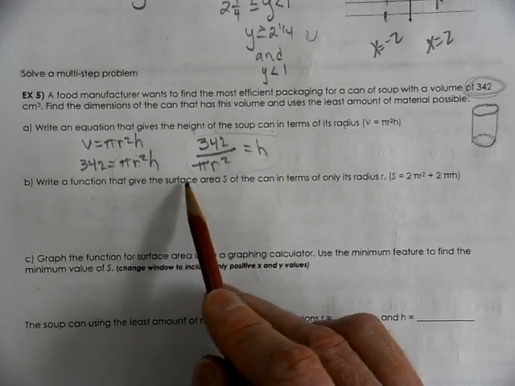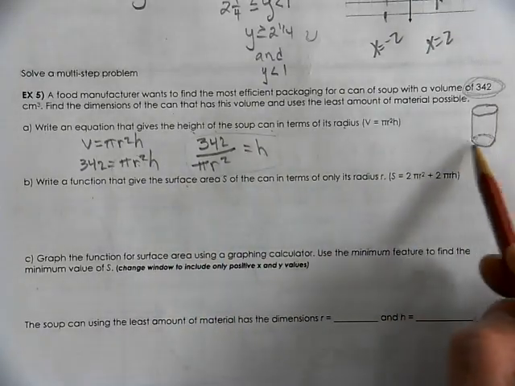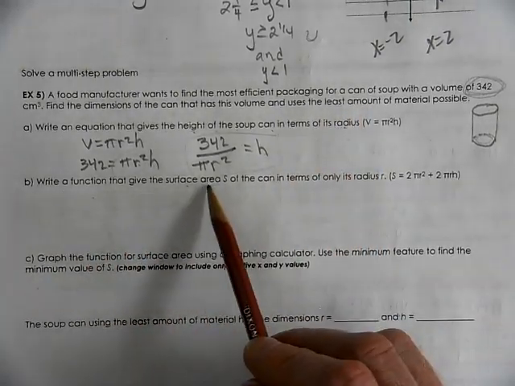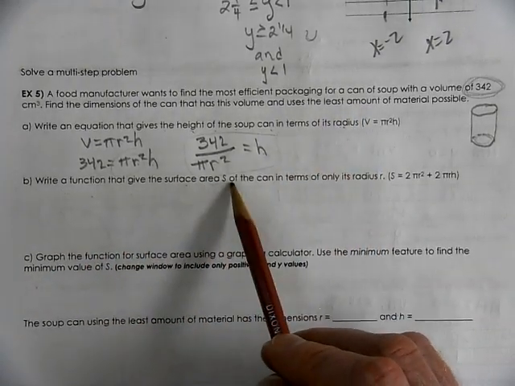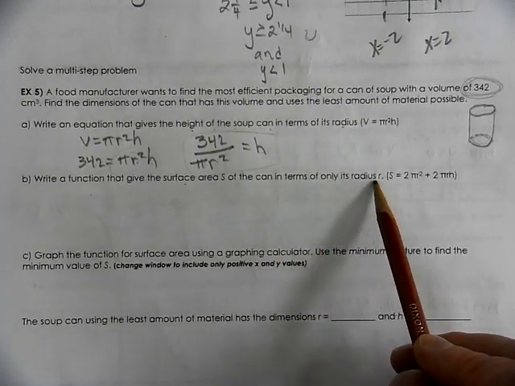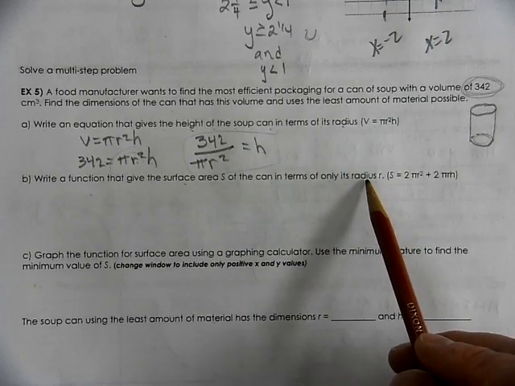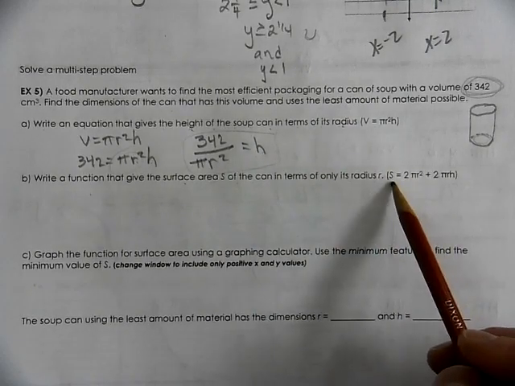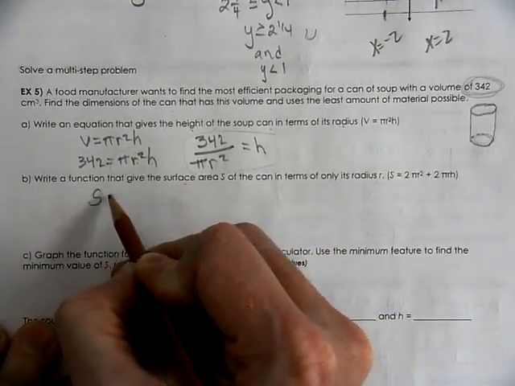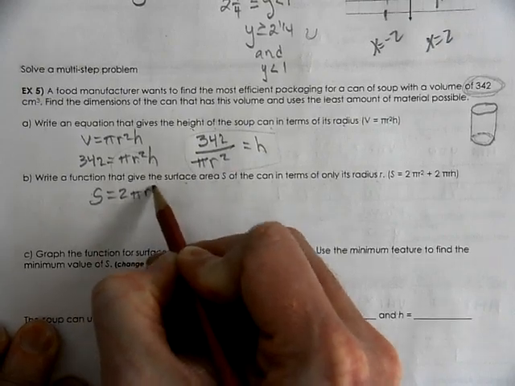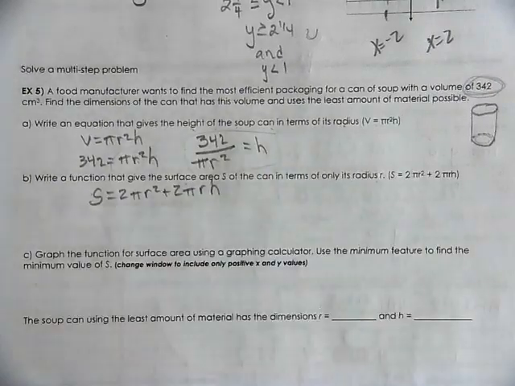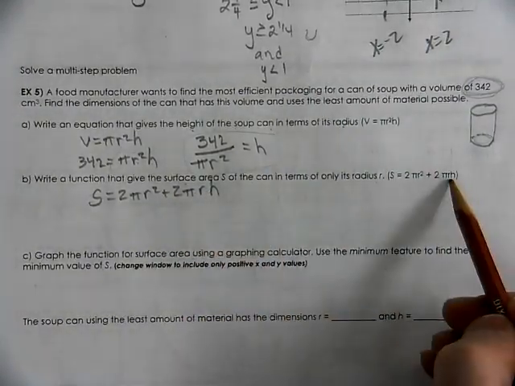Write a function that gives the surface area, because we want to limit the least amount of material, so we need to know how much material we're using. So the surface area of the can in terms of only its radius. So we're going to use radius again, but we've got to get rid of everything else. So here we have S equals 2 pi r squared plus 2 pi r h.